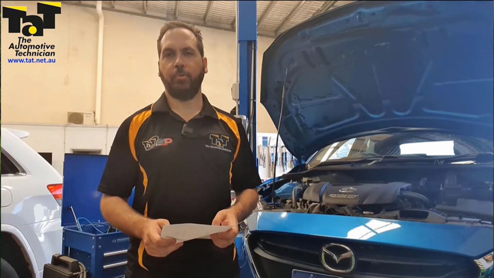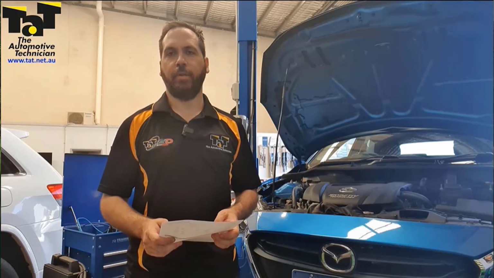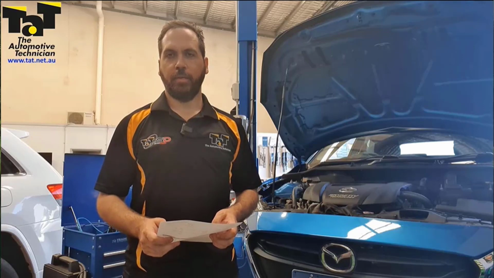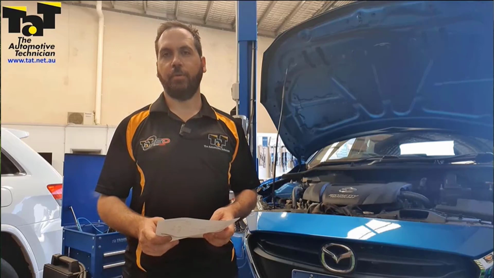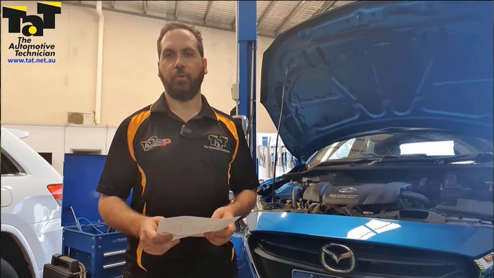Just got a really quick one in today. We've got a Mazda 2 that's come in for an ABS light on. The customer had already replaced the right hand front wheel speed sensor and it did not rectify the problem at all. So we've actually repaired the car already. What I'm going to do is take you through the very quick process of what we found and how we rectified it.